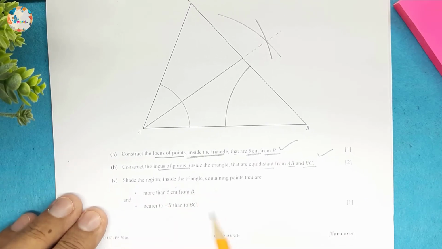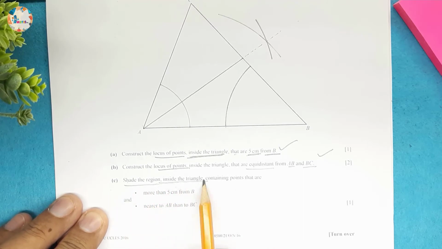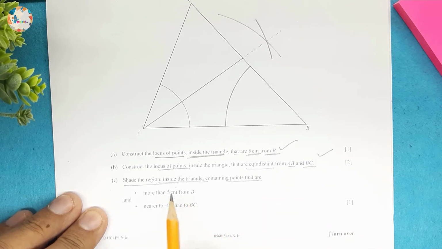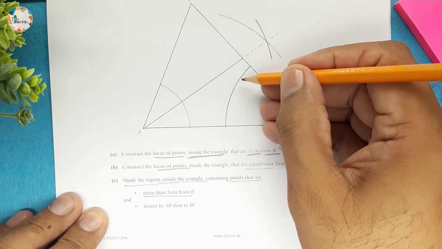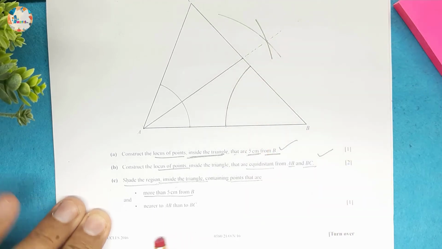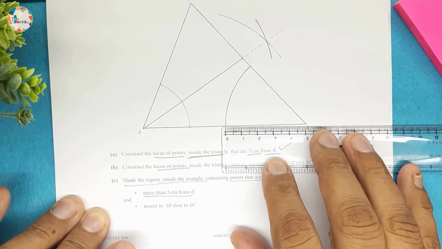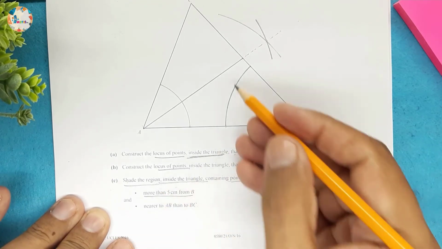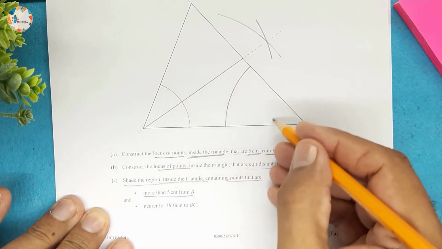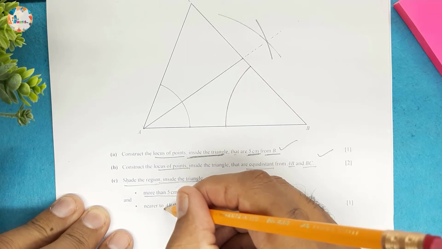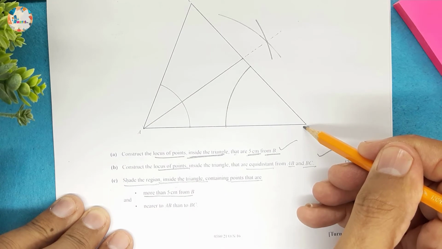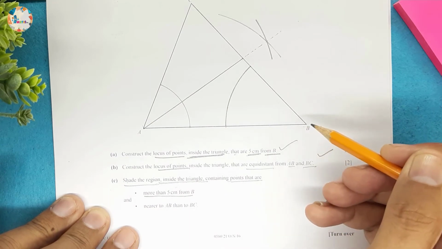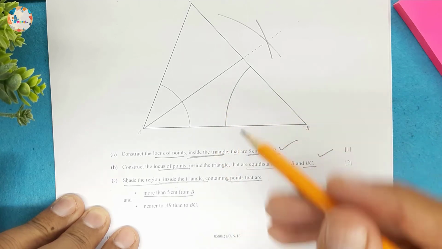So we have satisfied A and B, these two conditions. We'll be going through C, the shade the region inside the triangle. So we have to shade the region inside the triangle containing the points that are more than 5 centimeter from B. So this is the 5 centimeter which we have basically taken to confirm. This is 5 centimeter. So more than 5 means it should be away, it should not be in this area, and nearer to AB than BC. Basically we have done mistake.